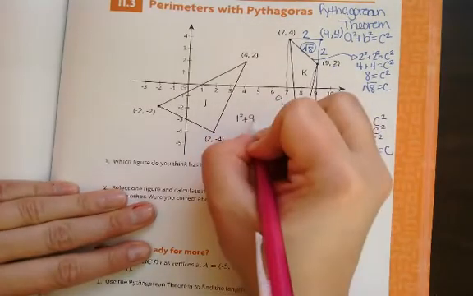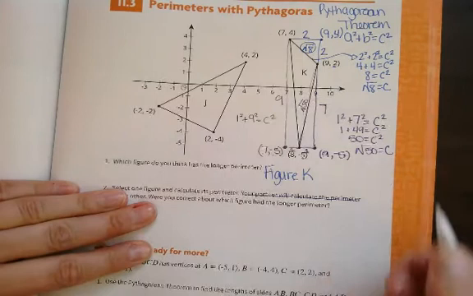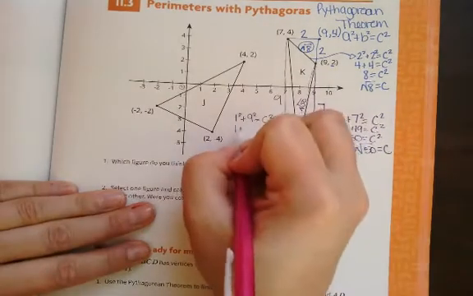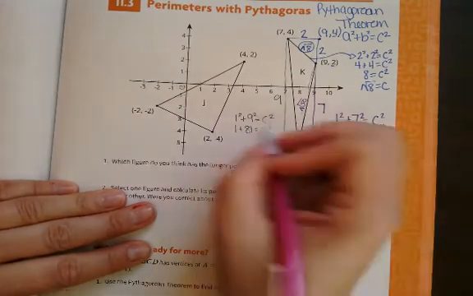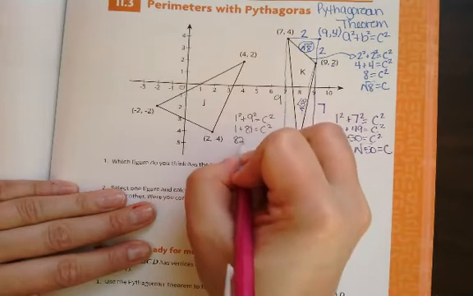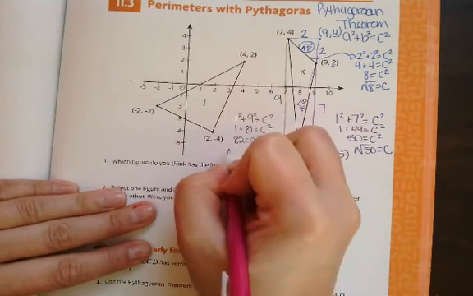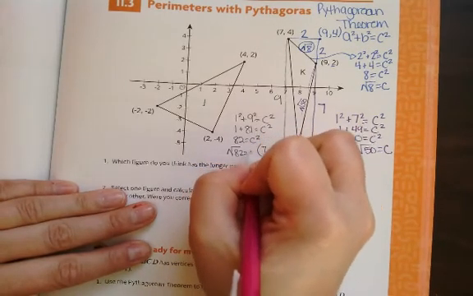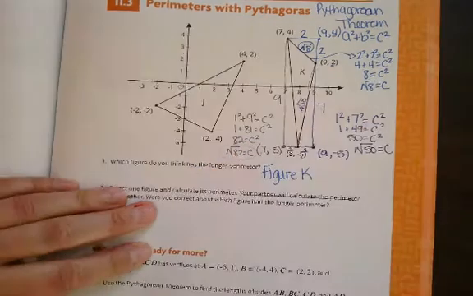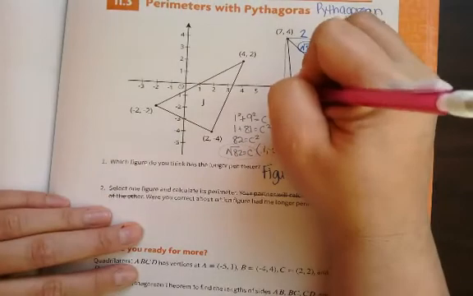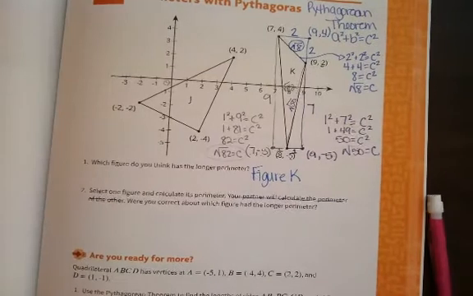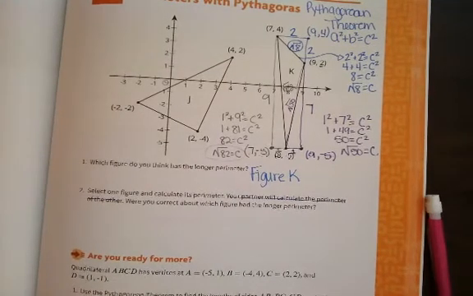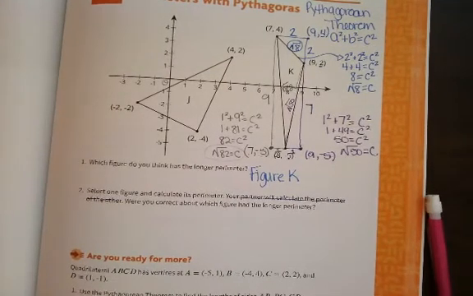So if I do it again, a squared plus b squared is c squared. So 1 squared plus 9 squared equals c squared. 1 plus 81 is c squared. 82 equals c squared. So the square root of 82 is c. Good. Square root of 82.